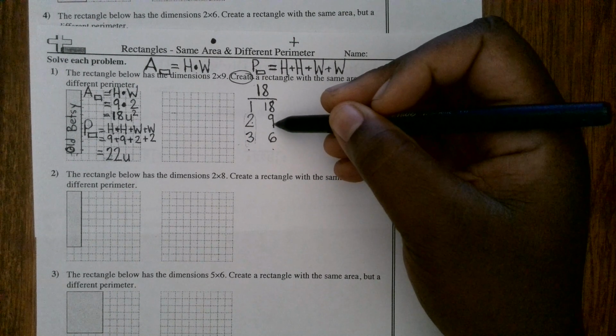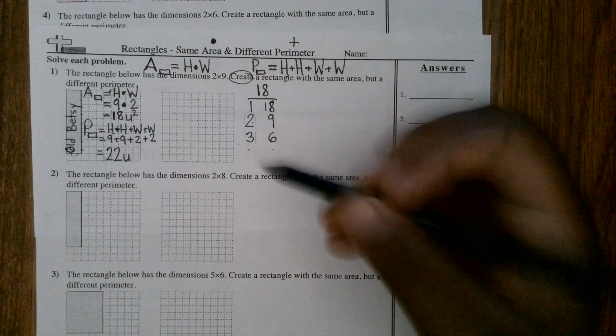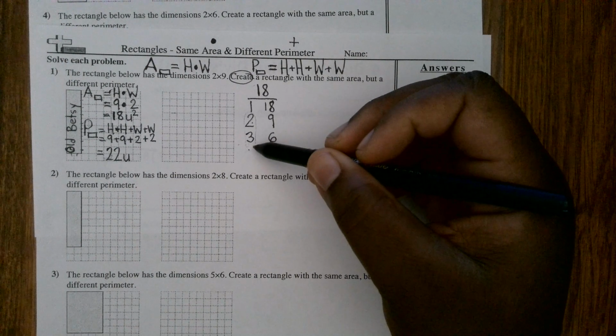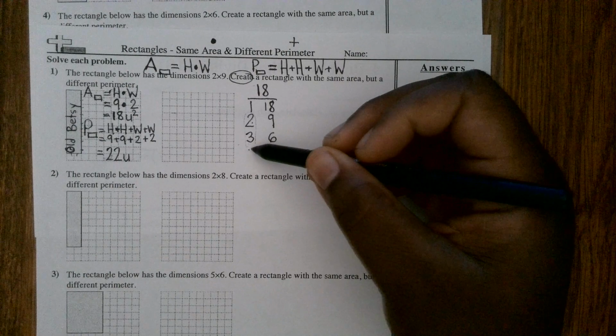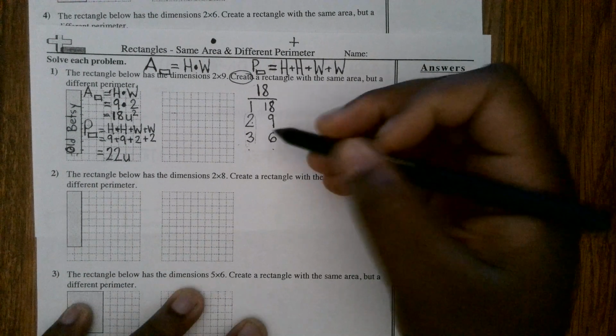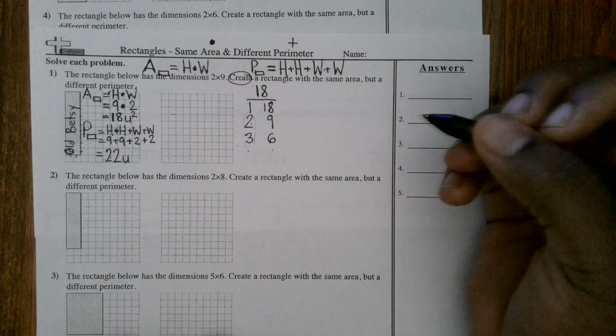That would also have an area of 18 units. A rectangle could also be 6 units high and 3 units wide, or 3 units high and 6 units wide.